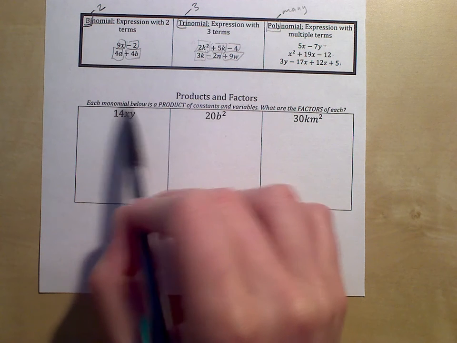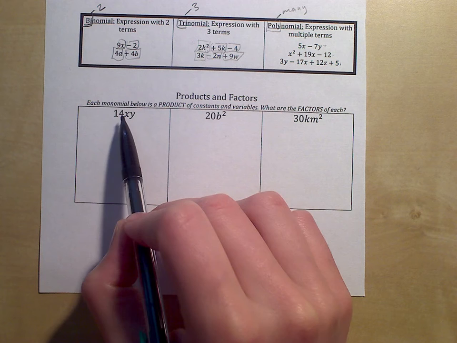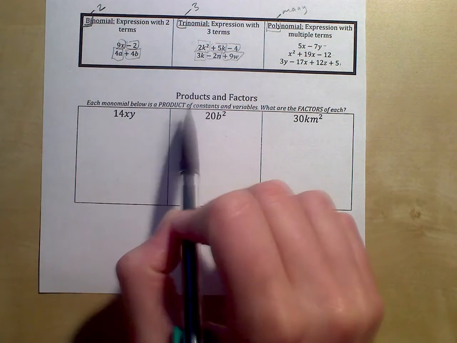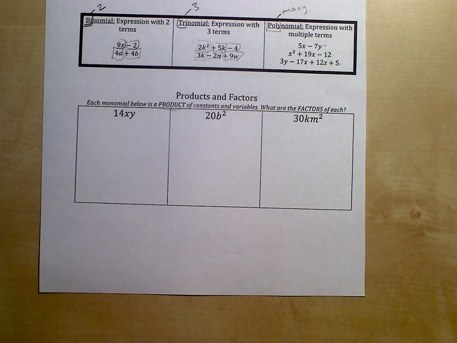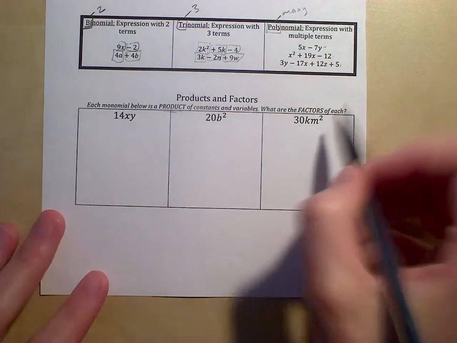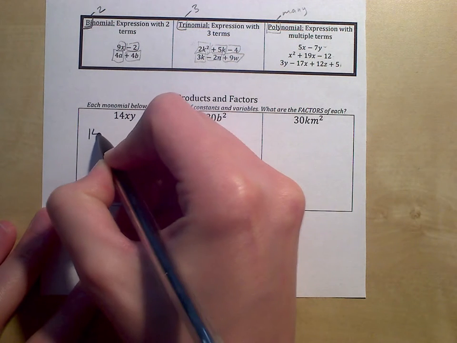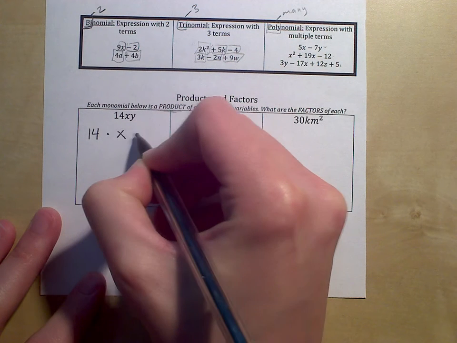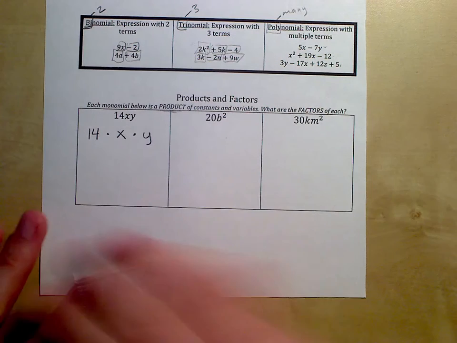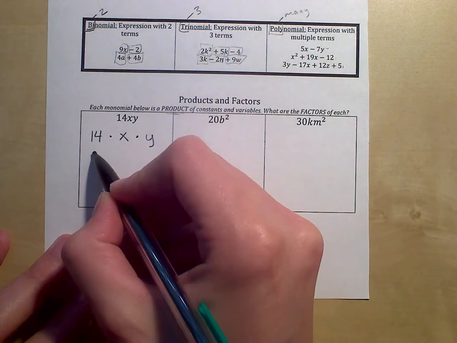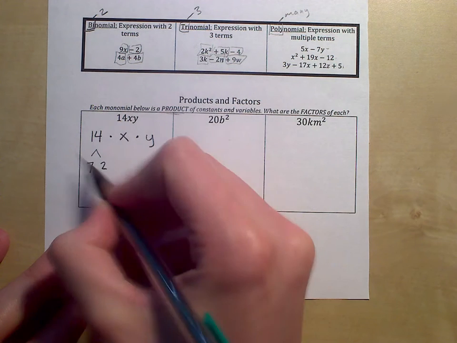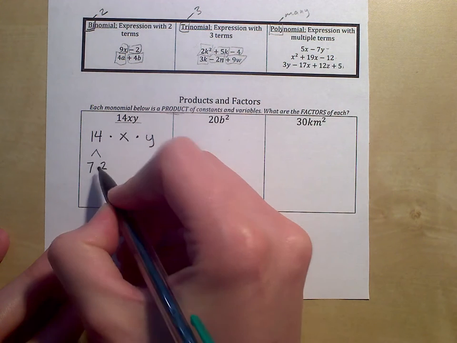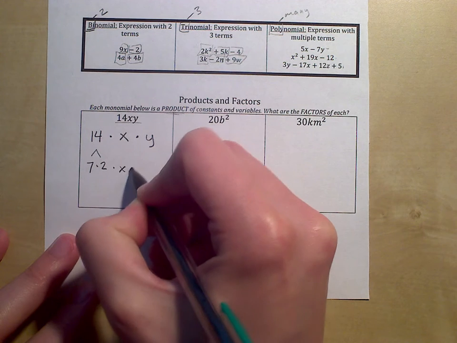This is a monomial, and it is 14 times x times y. Remember, when things are multiplied, it's called a product. So this monomial is a product of 14x and y. So we want to know what the factors are. The factors of this one are 14, x, and y. And I can even break it down further. 14 can be broken down into 7 and 2. Those are the factors of 14. So really, this monomial is a product of 7 times 2 times x times y.